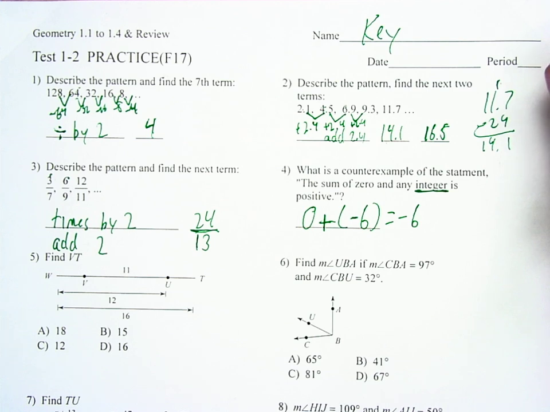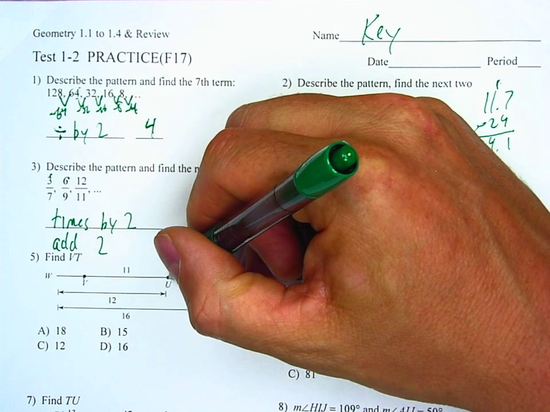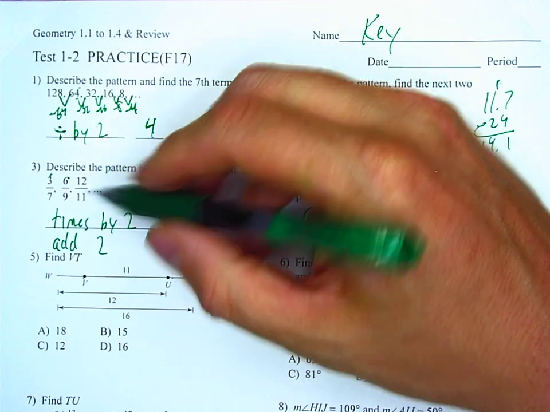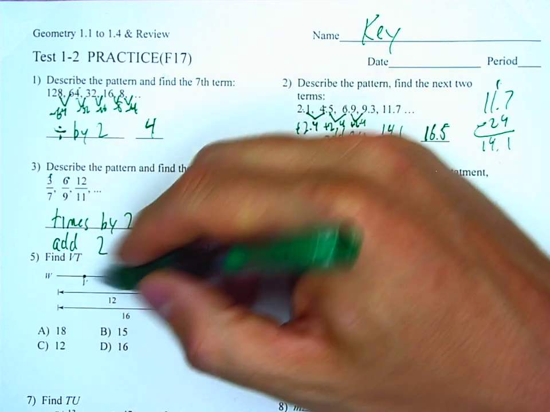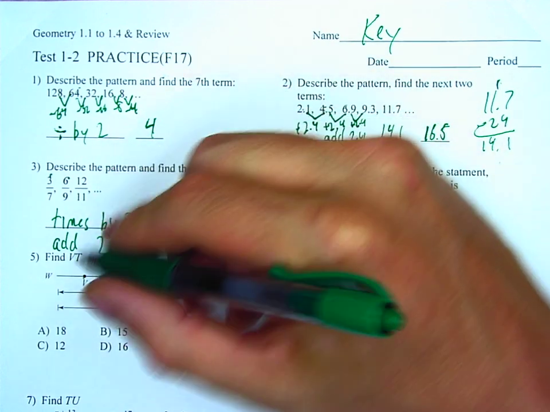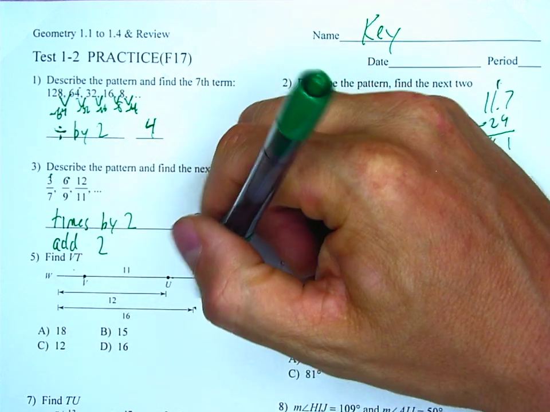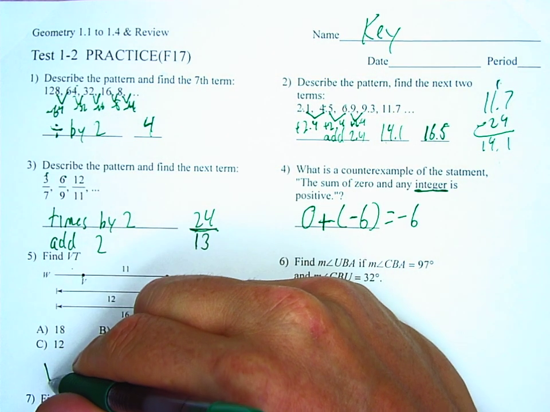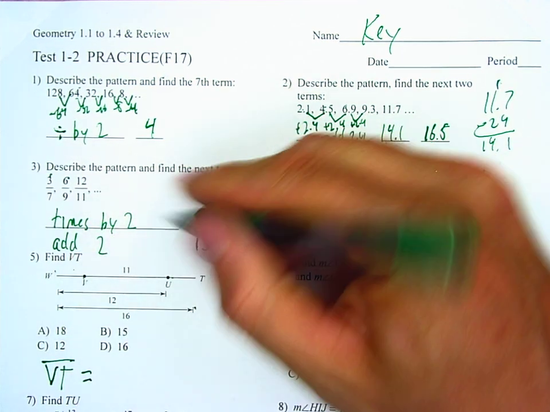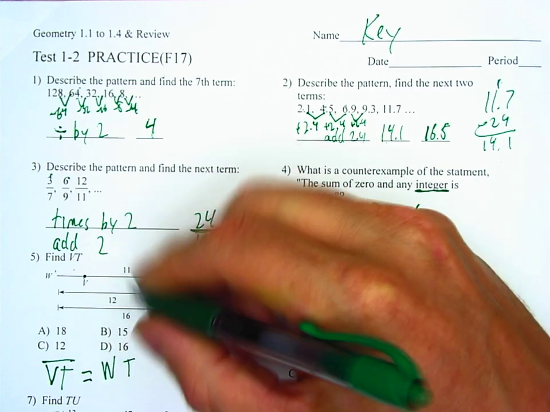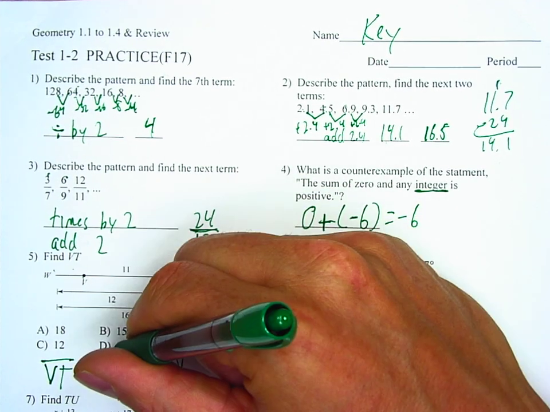Find the length from V to T. So the length from V to U is 11. The length from W to T is 16. And the length from W to U is 12. So what is the length from W to V? Because that's what we need to subtract off from the length from W to T. So in other words, VT is equal to the whole length, WT, minus the shortest length, WV.